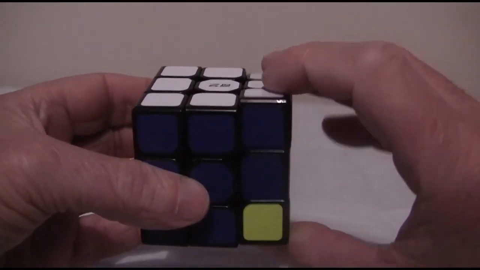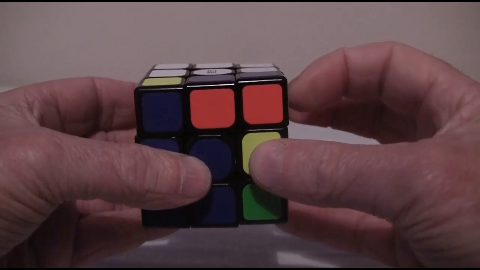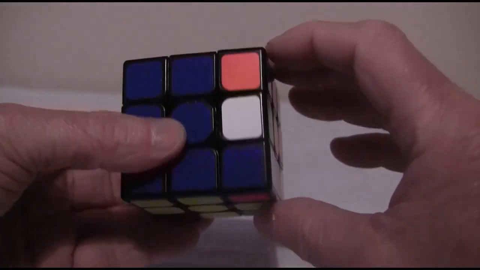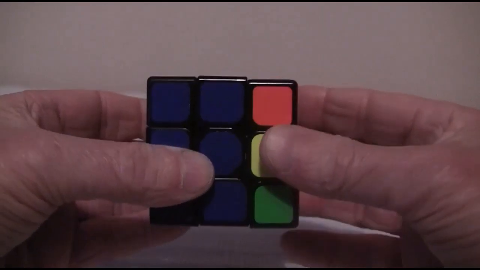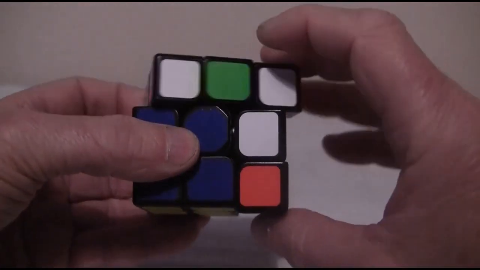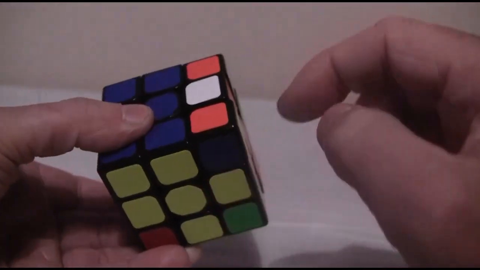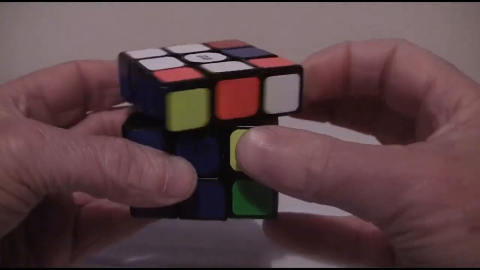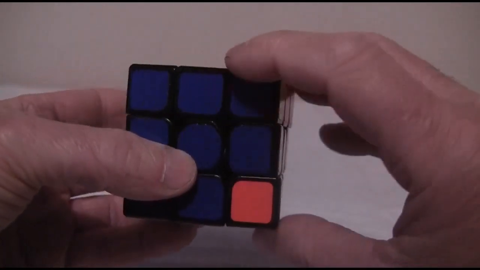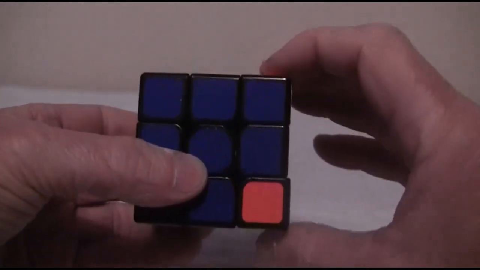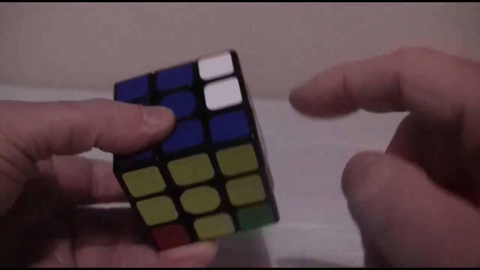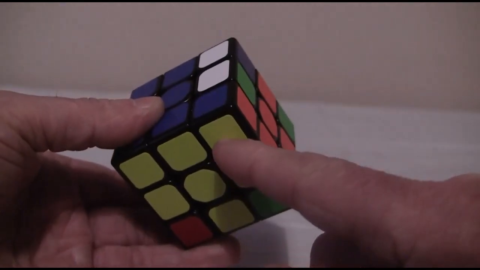So it's going to be 1, 2, 3, 4. Go again. 1, 2, 3, 4. It's down here but in the wrong orientation. Go again. 1, 2, 3, 4. It's back up here. 1, 2, 3, 4. Now it's in the correct position. It's in the correct position and the right orientation.